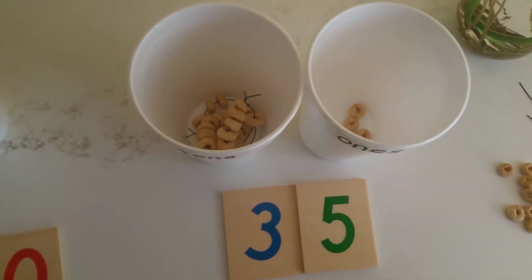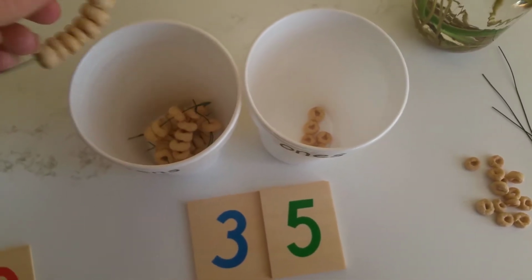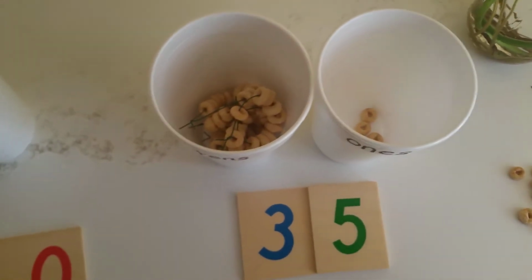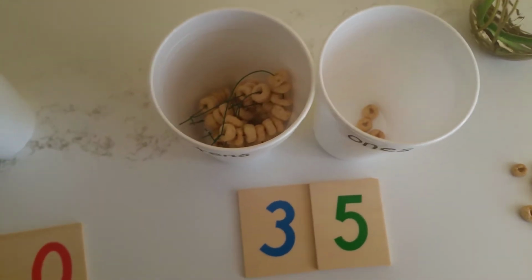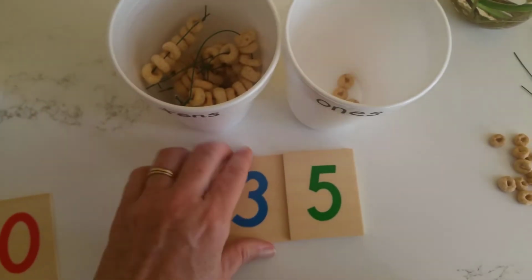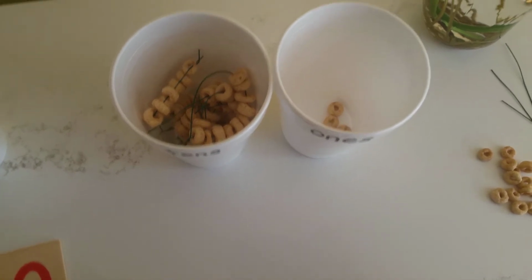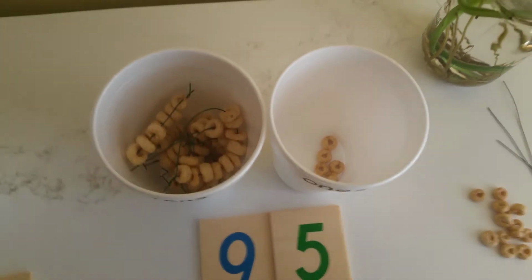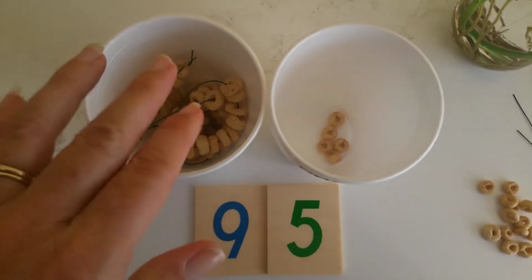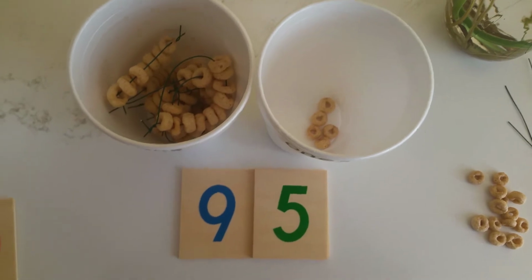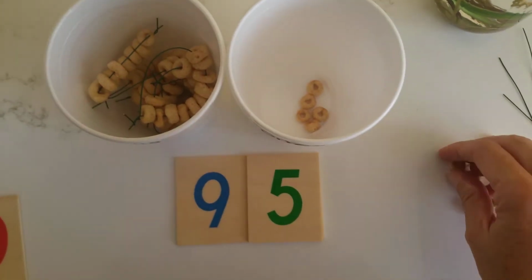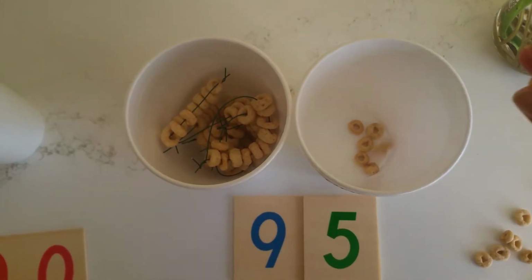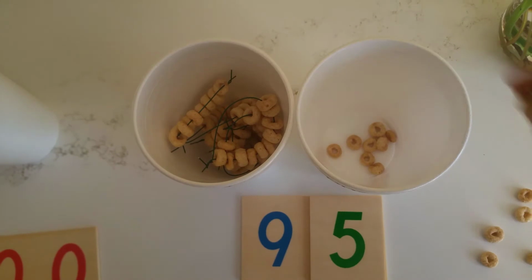I continue adding 4, 5, 6, 7, 8, 9. Okay, now I have to switch this out. Now I have 9 tens and 5 ones. So I have 95. Now if I continue adding, and I have 96, 97, 98, 99.